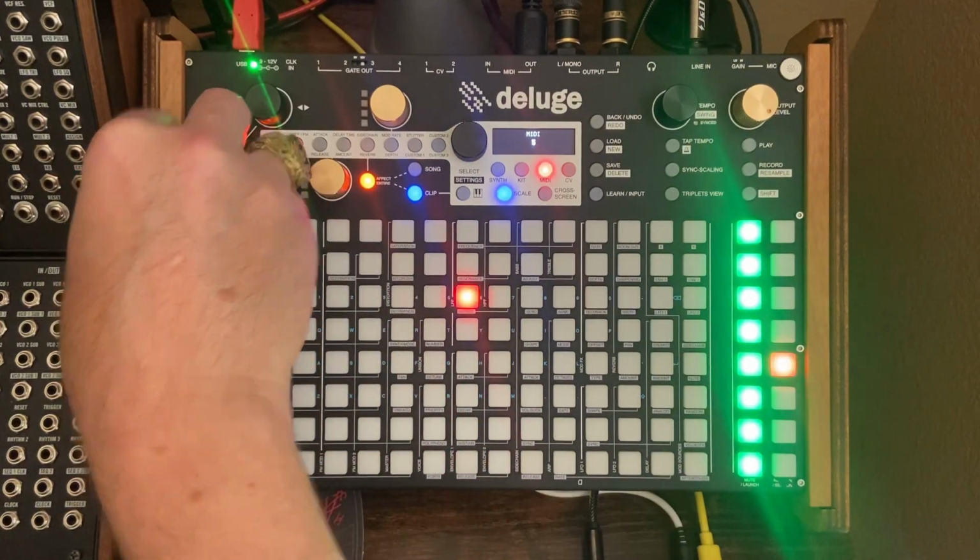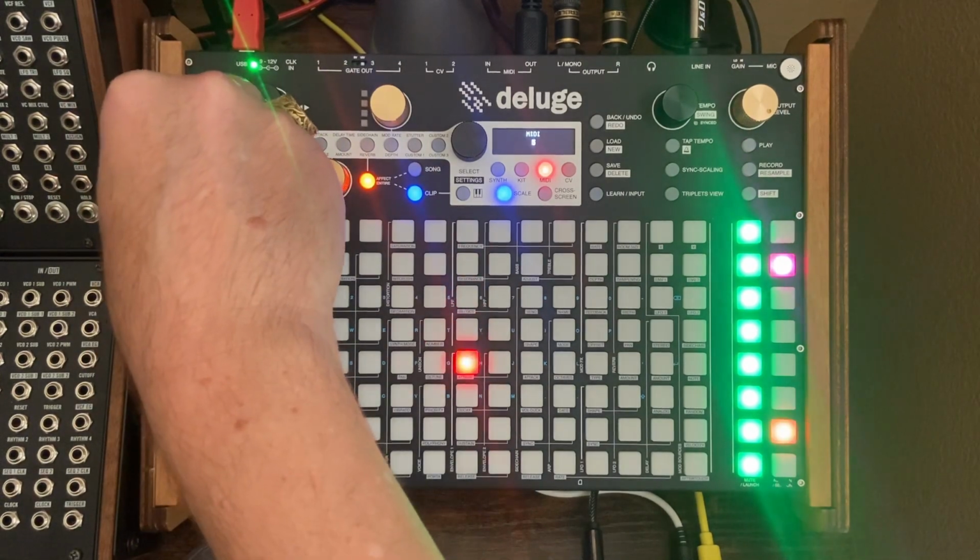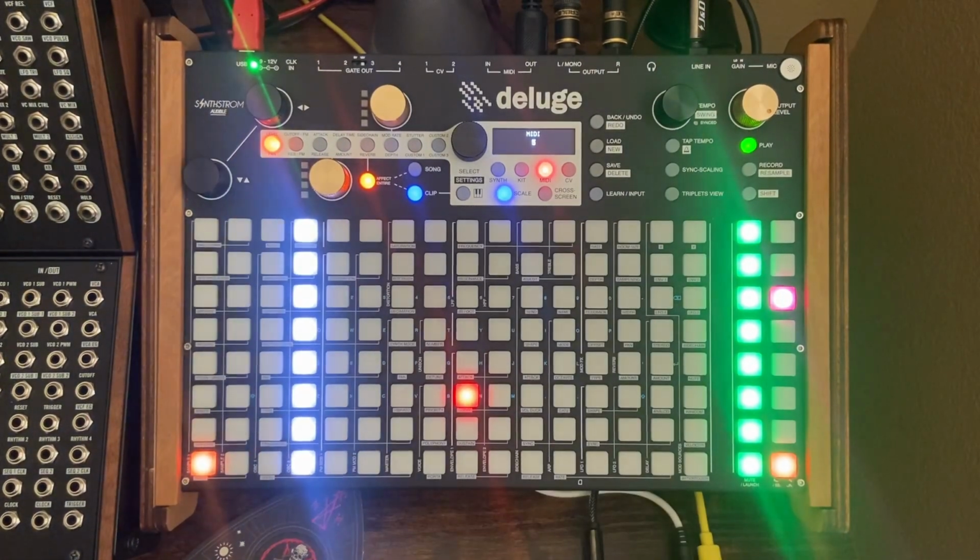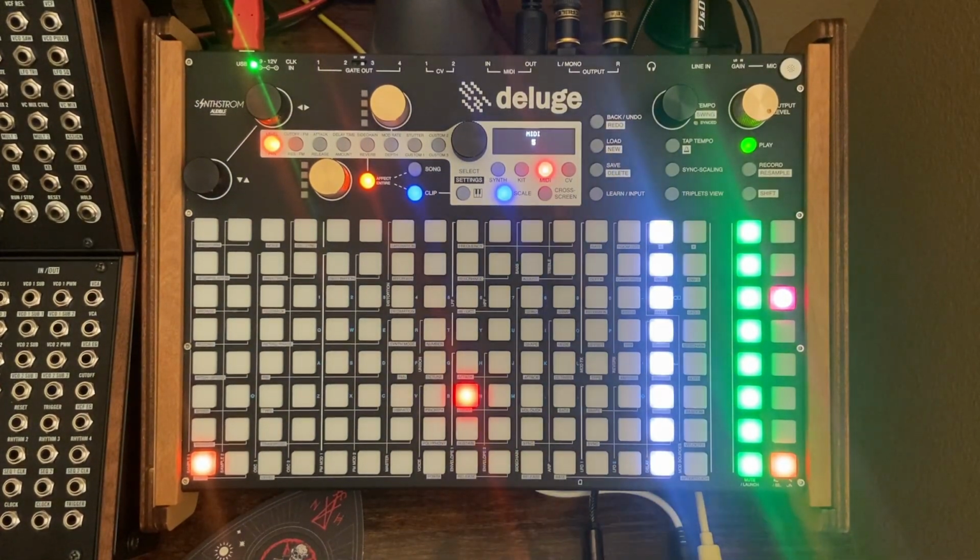So now that we have that set up and we have some probability going, let's just see what that sounds like. So now the first time it goes through, it is going to happen on the downbeat, but as this thing evolves over time, they're going to start playing on all different times in all different places.